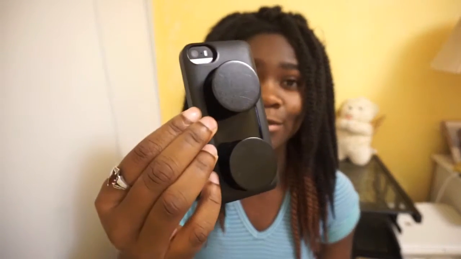So basically, I'm going to start with the case that's on my phone. I have a pop socket case and I made a video about it. The video will be right there, if you want to go check that out. But basically, it's 2 pop sockets that are built into a case and it's really awesome and really convenient. So that's the case on my phone.